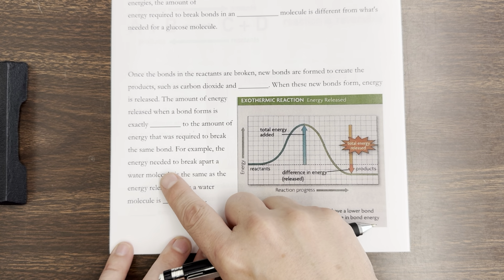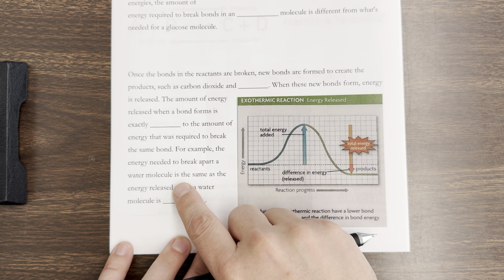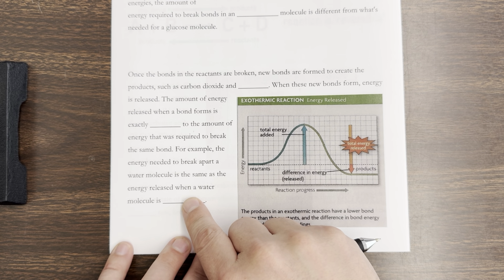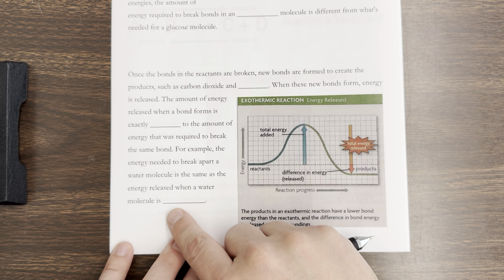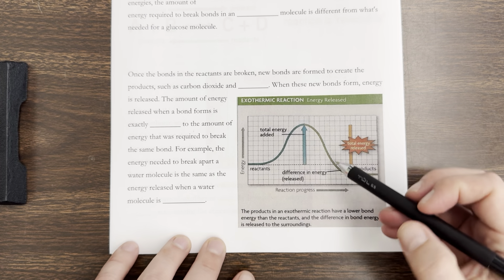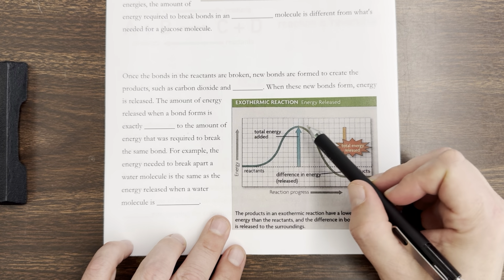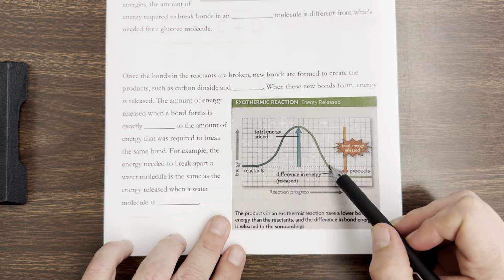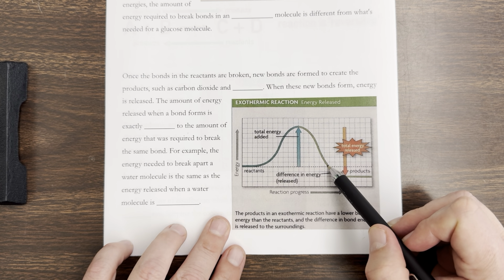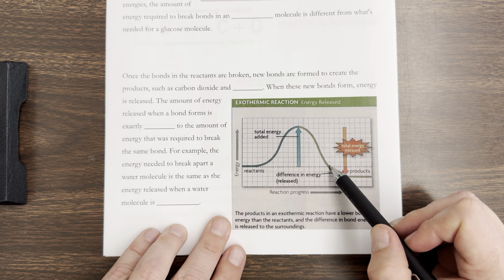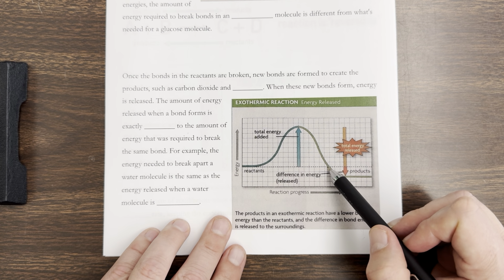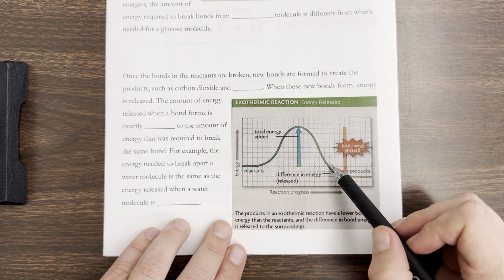For example, the energy needed to break apart a water molecule is the same energy released when a water molecule is formed. Okay. And we can actually see this here is the amount of energy needed to break the bond is the same that will be required to then put those bonds together, making the same molecule.